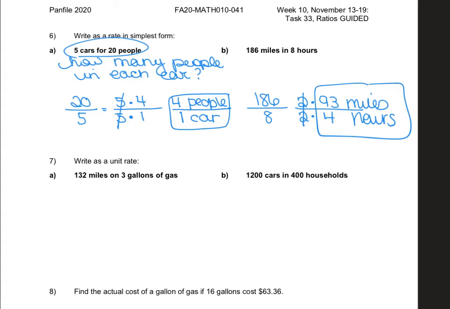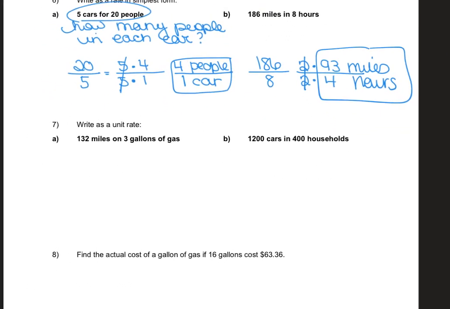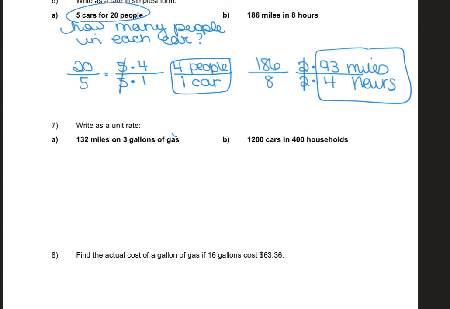Now, unit rate is a little bit different. How is it different? This is a unit rate. This is not a unit rate. Reason being, unit rates end with a 1 on the bottom. So in order to be a unit rate, you need a 1 on the bottom, okay?